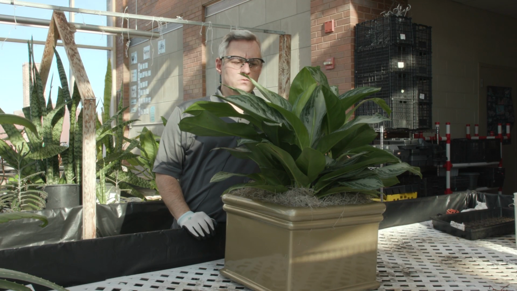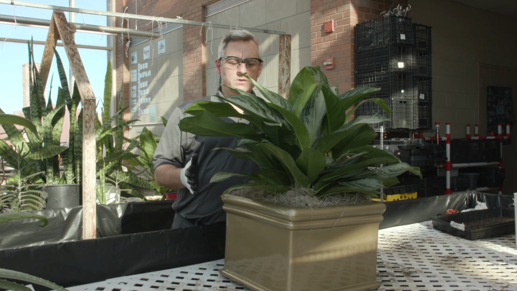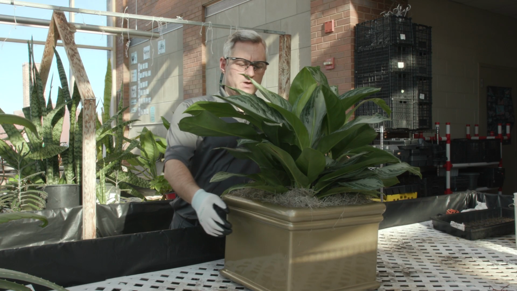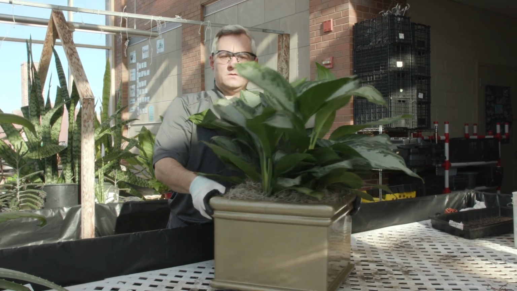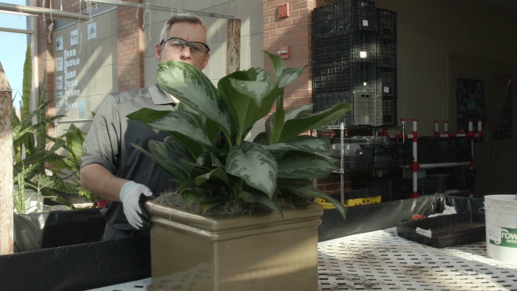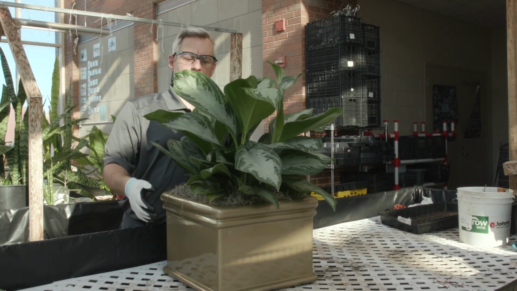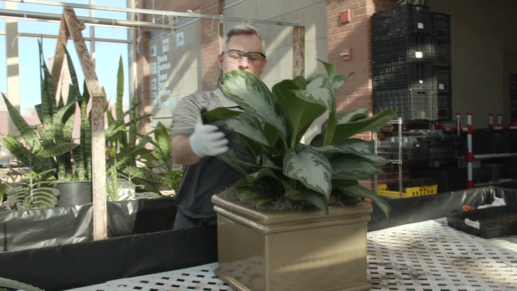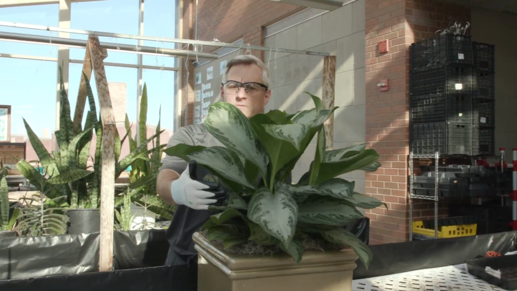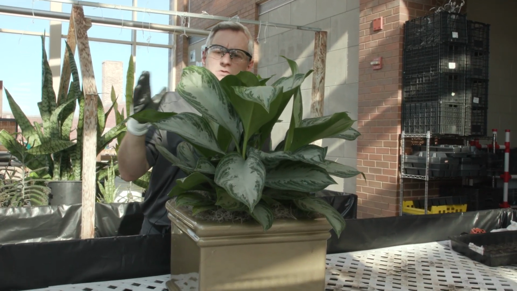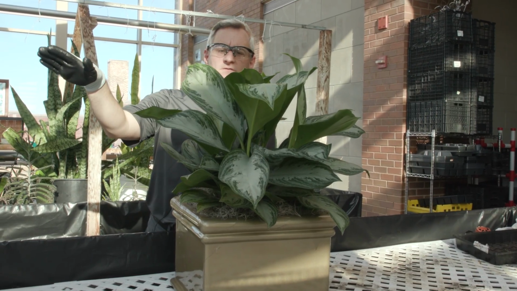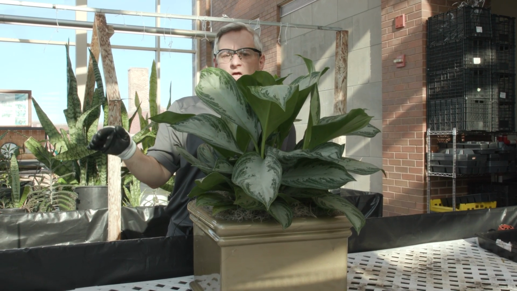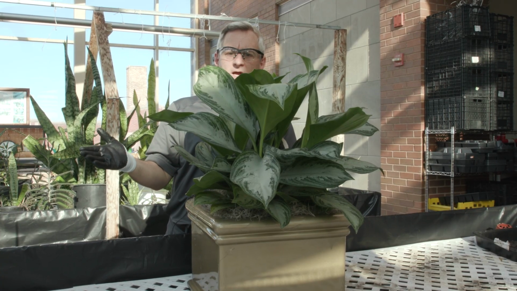And then also with your location, what you want to do with your plants is rotate them. And I'm going to demonstrate that. We want to rotate the plant every time we go to water that plant. And the reason we want to do that is if we don't rotate the plant, then one side of the plant is going to get more light than the other. And then the plant is going to start growing in the direction of that light. That's called phototropism.